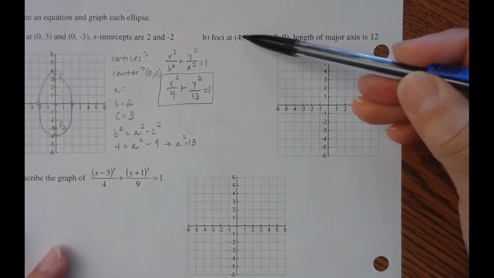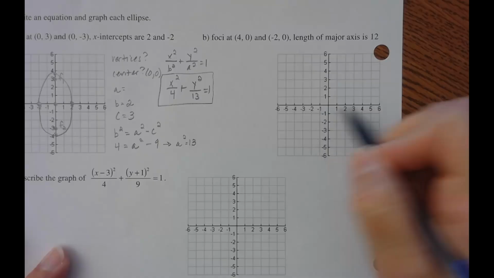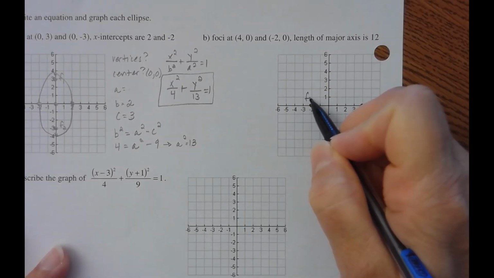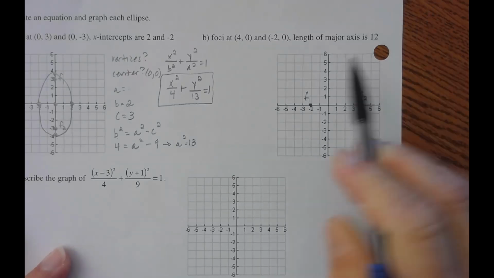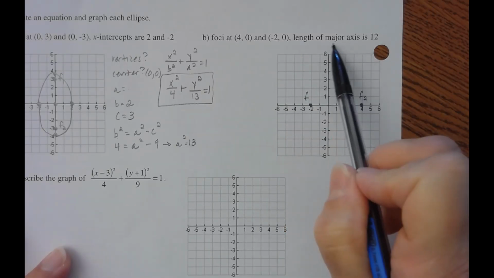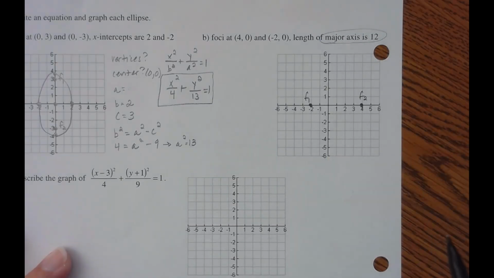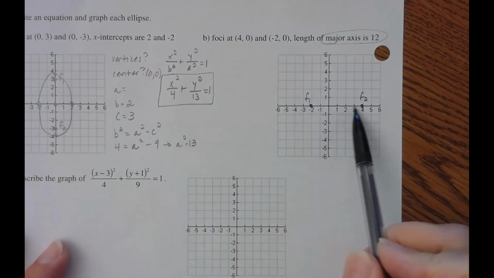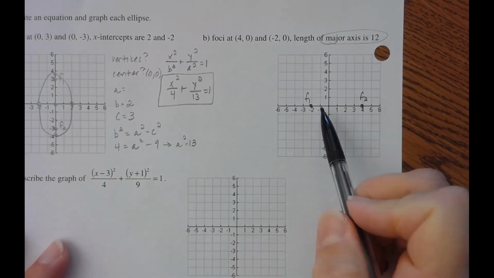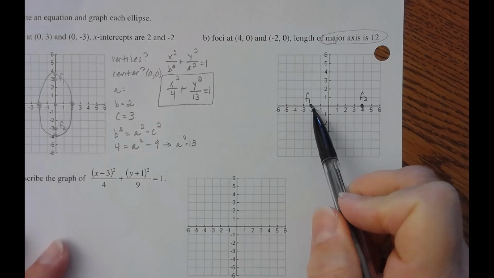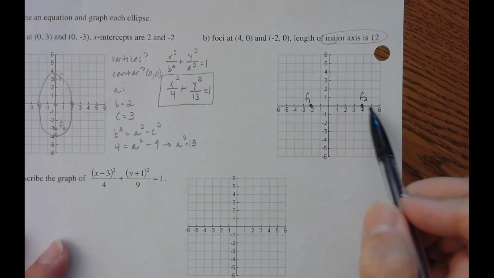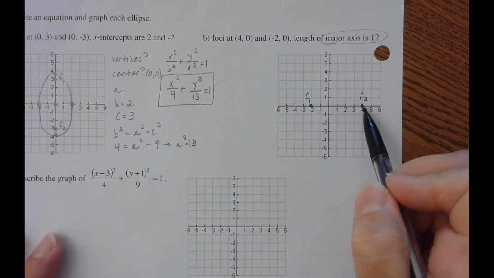I'm going to start by plotting the foci: 4, 0, so make sure you go over 4 on the x, and negative 2, 0. I'm going to label that focus 1 and focus 2. The length of the major axis, so remember this is the long way across the ellipse, is 12. The major axis goes through the foci and the center, so it has to be along here. I already have 1, 2, 3, 4, 5, 6, which means I need 6 more to get the length of the major axis. First, let me find the center.